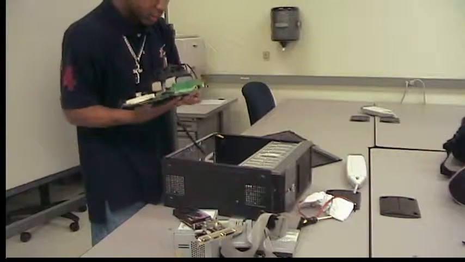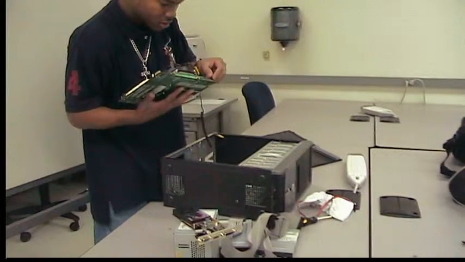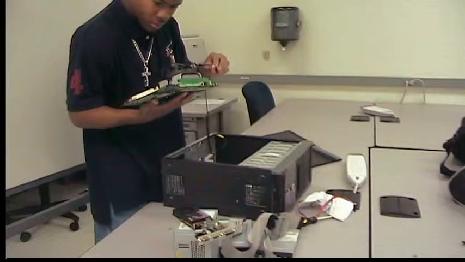Just make sure that the CPU fan is plugged in.